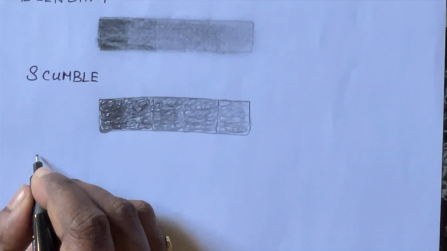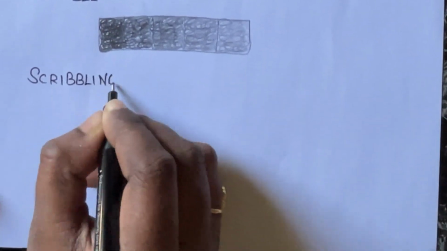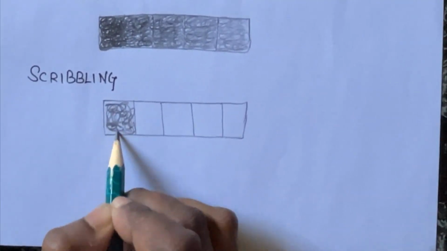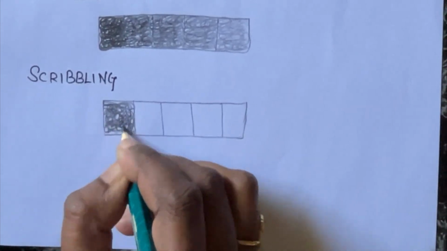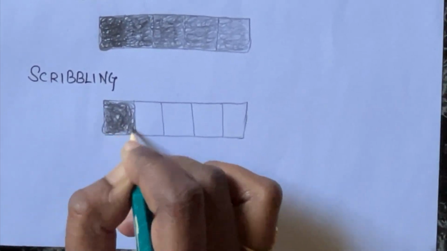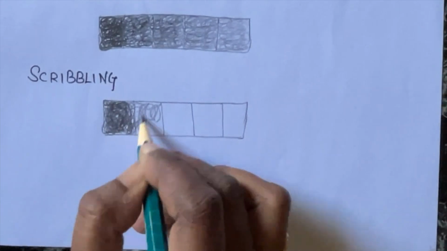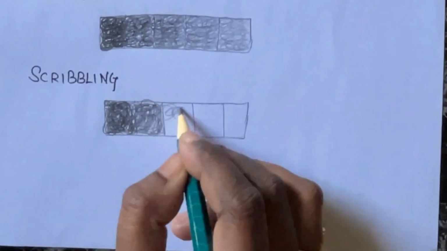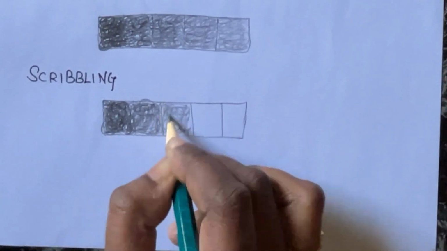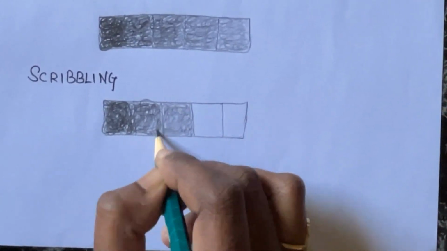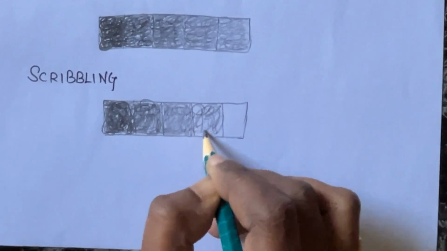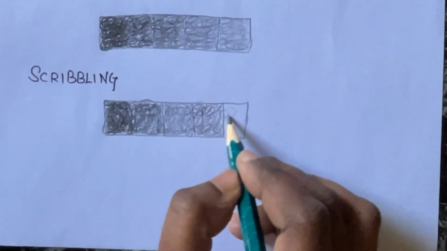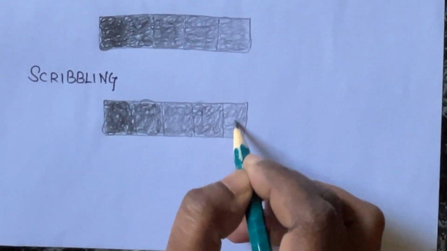Last but not the least, number 6. Scribbling. Scribbling involves making irregular or random marks with the drawing tool, often in a circular or back and forth motion. It's a powerful technique for adding depth and emotion. Its loose, dynamic lines are great for quick sketches and styled artwork.